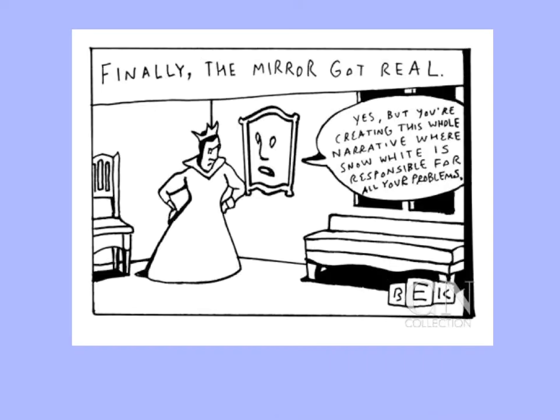Sometimes, negatively, projection is this idea that we project our bad stuff onto other people. We say that race of people is not to be trusted, or those people on the political divide should not be part of my club, and they're bad and I'm good. So like the wicked stepmother here, finally the mirror gets real and talks back to her and says, yeah, but you're creating this whole narrative where Snow White is responsible for all your problems.